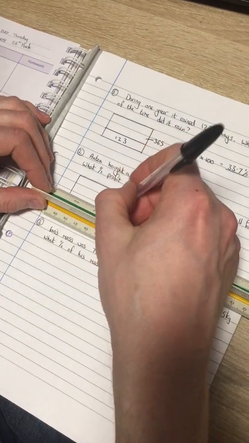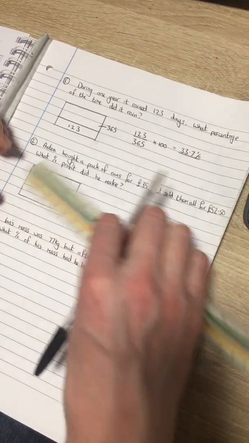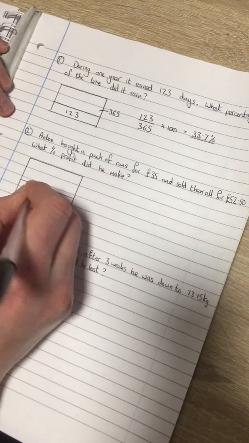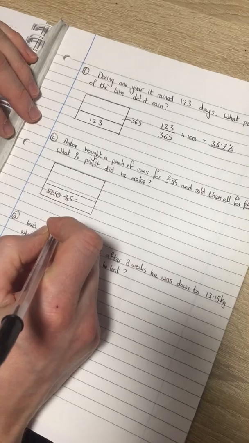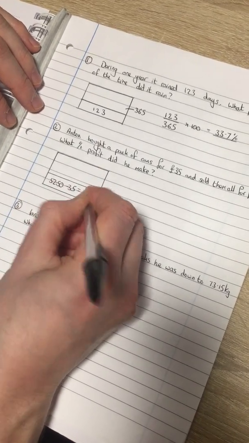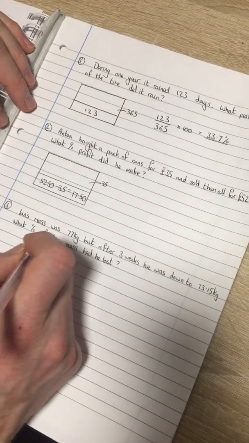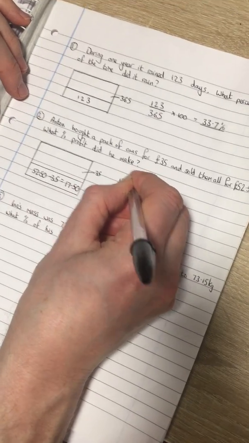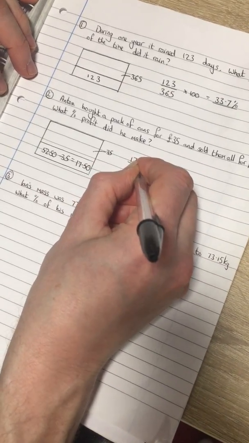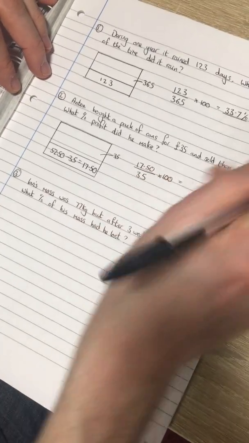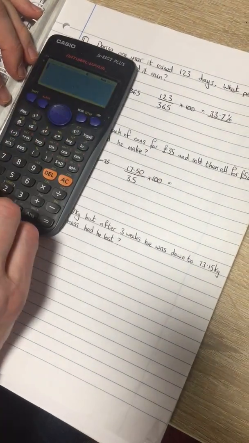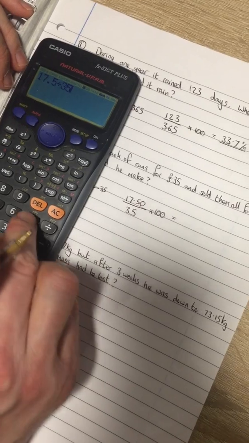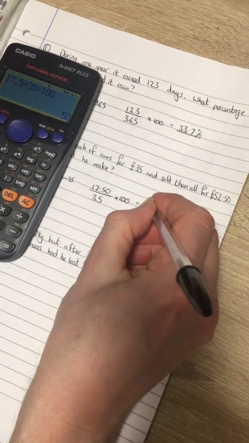So to find out what's this extra that he sold them for, that's the difference, that's the extra. So we'll do £52.50, take away 35, and that gives us our extra, which is £17.50. The whole lot is 35. So we're saying what is £17.50 as a proportion or percentage of 35? So divide by the 35, the original amount, times by 100. Calculator comes out. And there we have our answer, 50%.